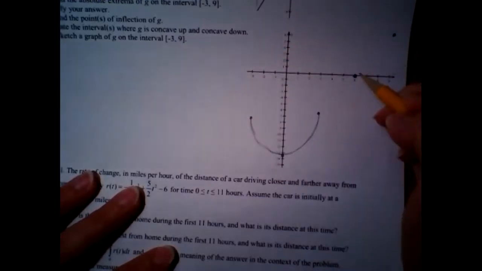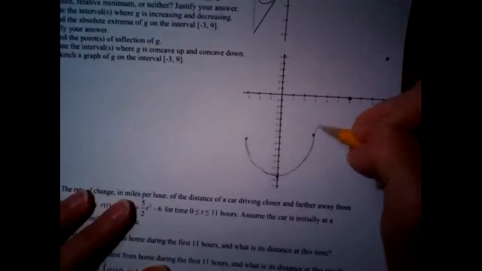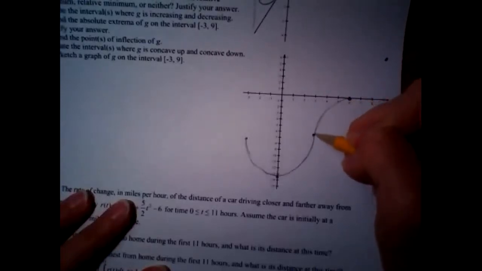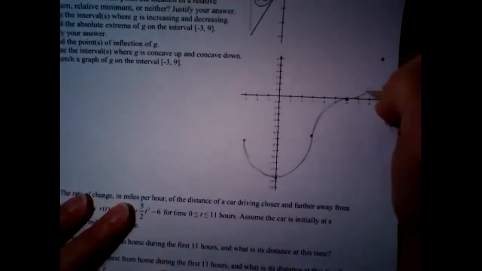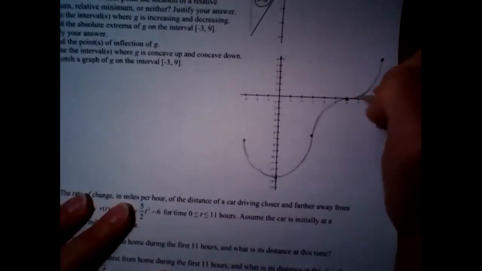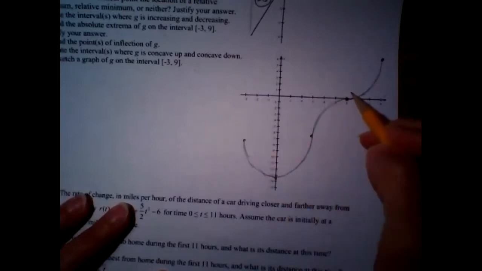And then from 3 to 6 was concave down. So you need to switch it so it bends the other way. And then from 6 to 9 was concave up again. So it was concave up, concave down, concave up.